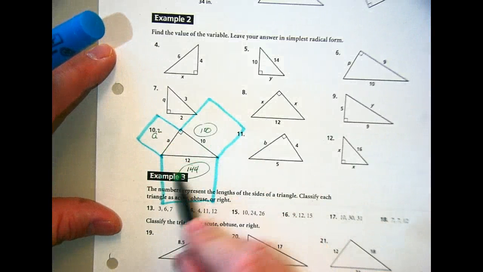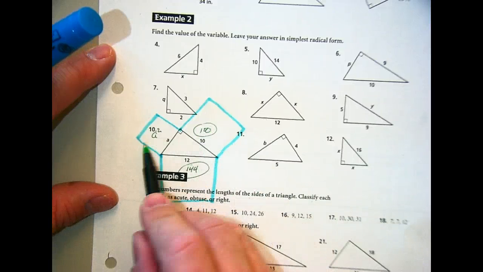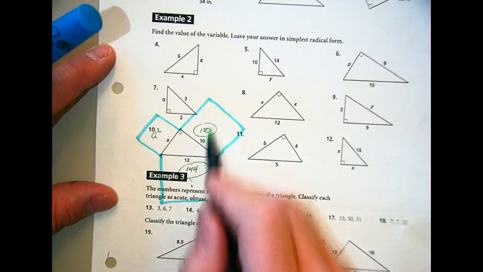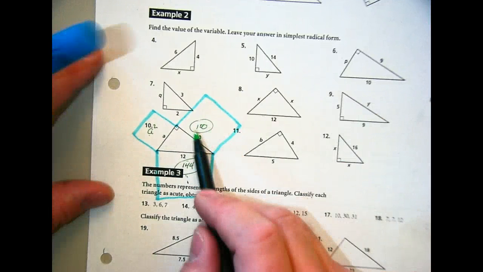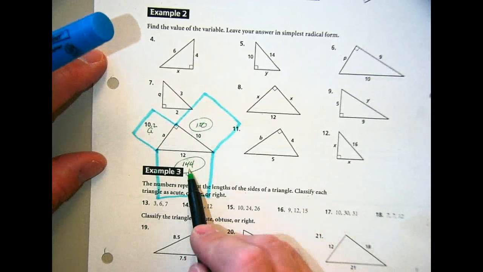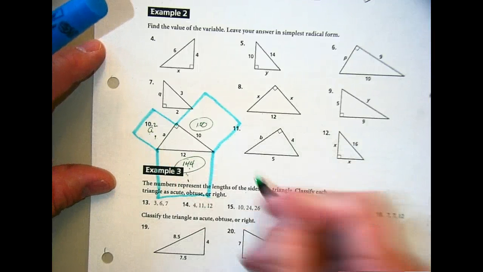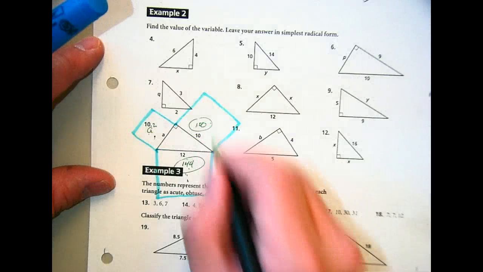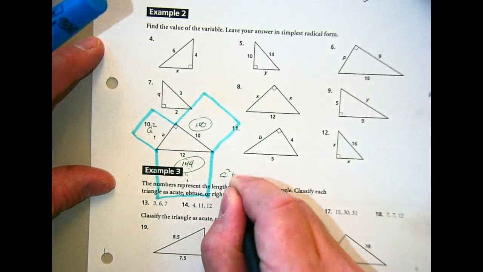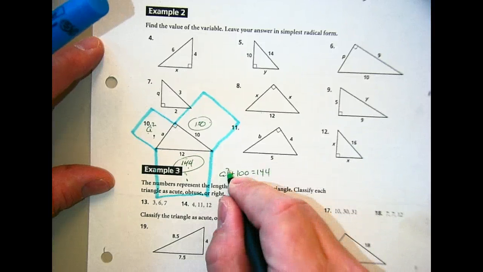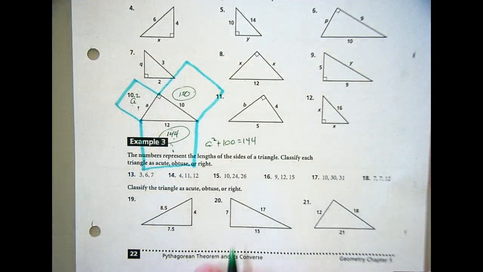So you're adding these two to get that one. I allow you to go like this, and then you need to know, hey, in this case, am I doing this plus this and taking the root? You need to be able to say a squared plus b squared equals 144, and then solve from there. Any questions?